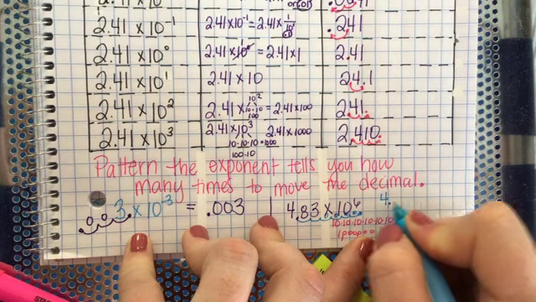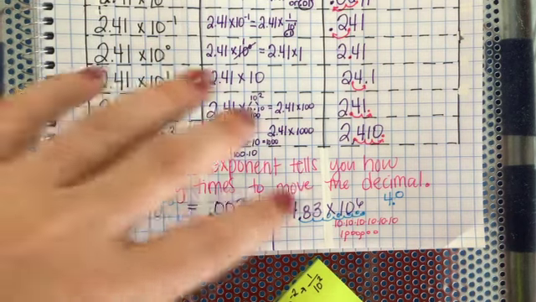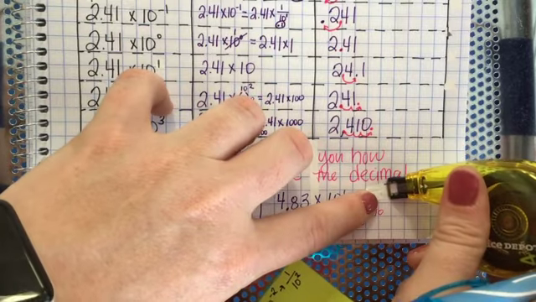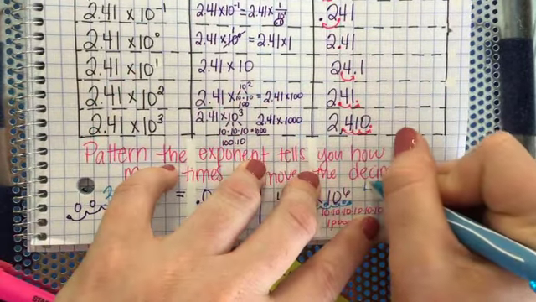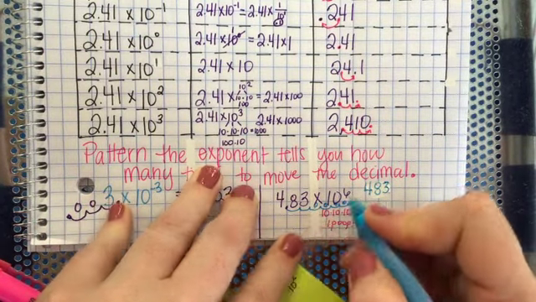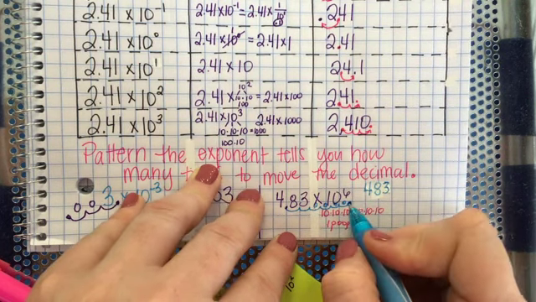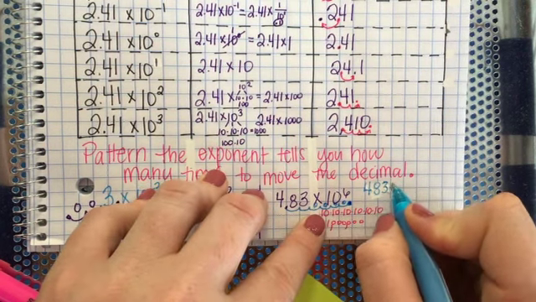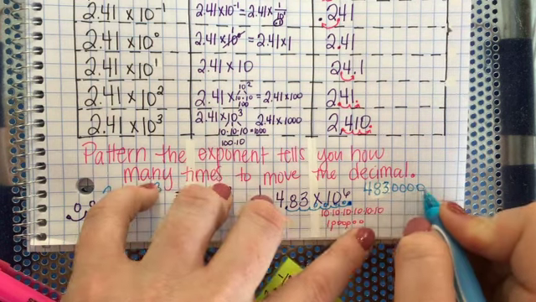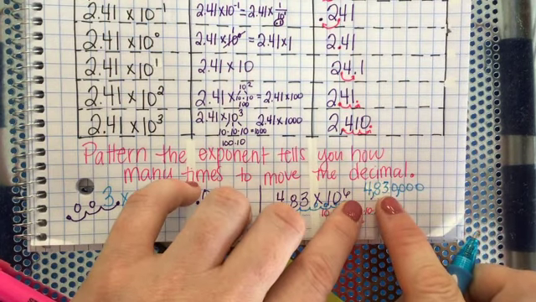So it would be 4.8, not point, sorry. Let me get white out. Or you can just mark it out and do it right underneath it. So it'd be 4, 8, 3, and 1, 2, 3, 4. That's a decimal, not another 0. So I filled with 1, 2, 3, 4 zeros. So again, it's 4.8 million.